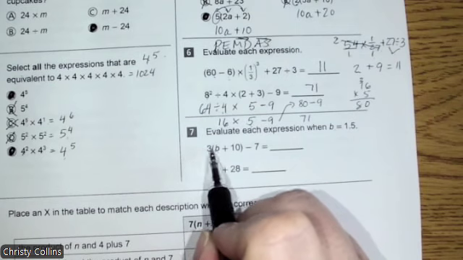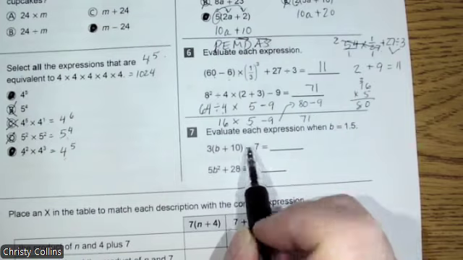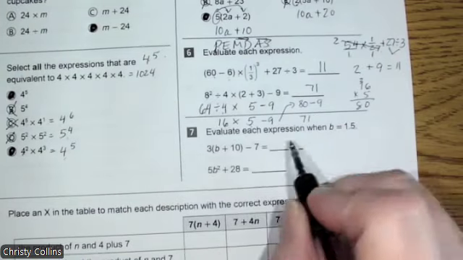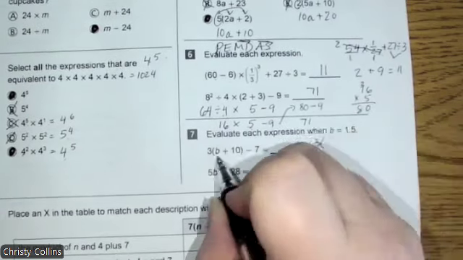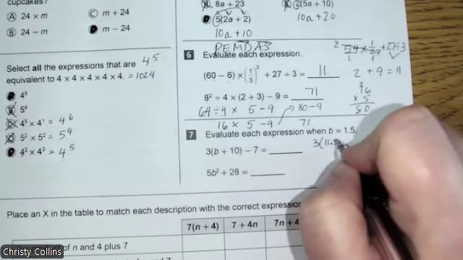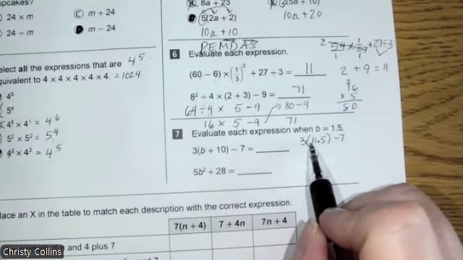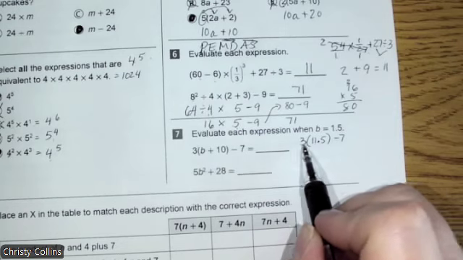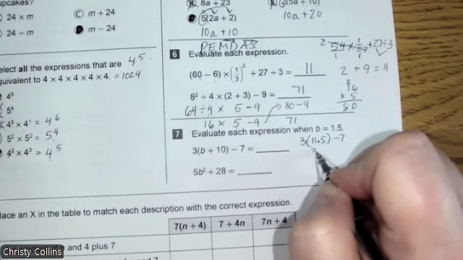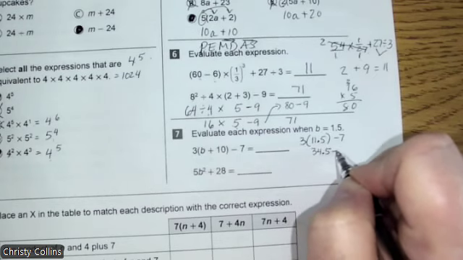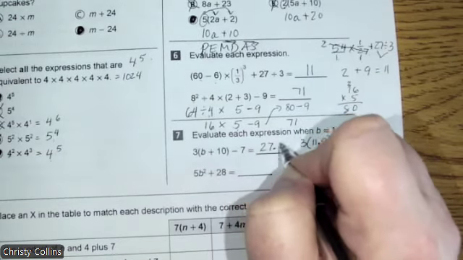So we have 3 times the quantity b plus 10 and then minus 7. So if we have 1.5 here, we'll add in 1.5 plus 10. So this will be 3 times 11.5 and then minus 7. Okay, we have 3 times 11.5. Well, 3 times 11 is 33 and 3 times a half is 1.5. So if you add those together, that would be 34.5. So 34.5 minus 7 is 27.5. So this is 27.5.